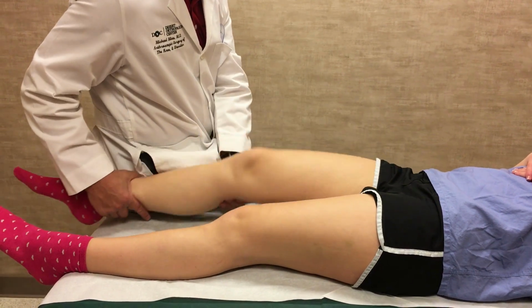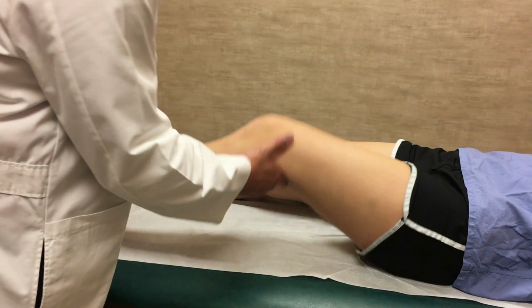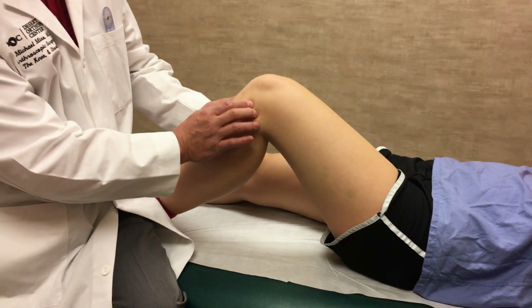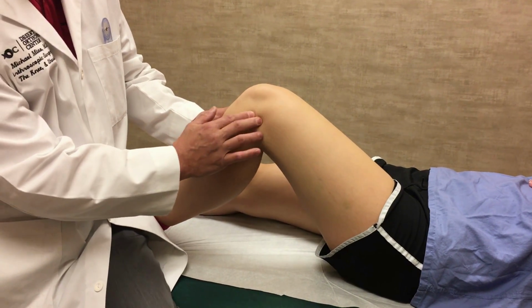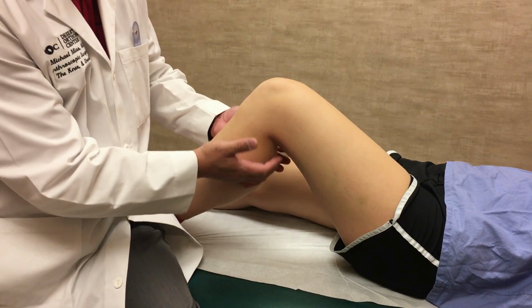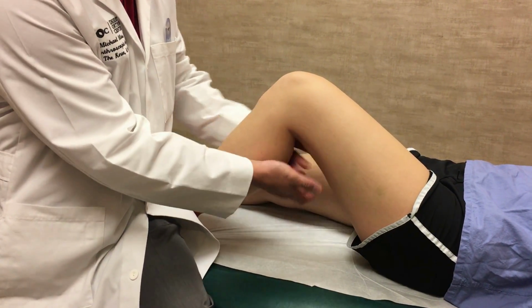We're going to switch to the other leg to see the lateral exam. Flexion, lateral joint, LCL, IT band, gastrocsoleus, hamstrings.